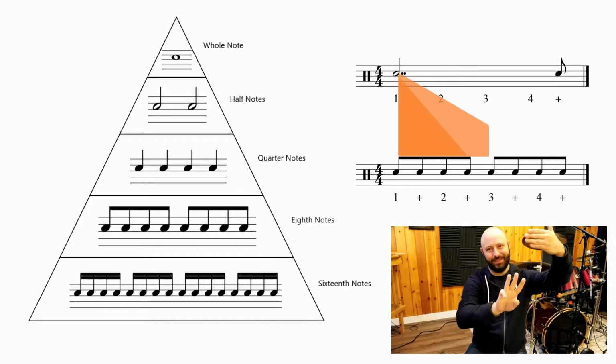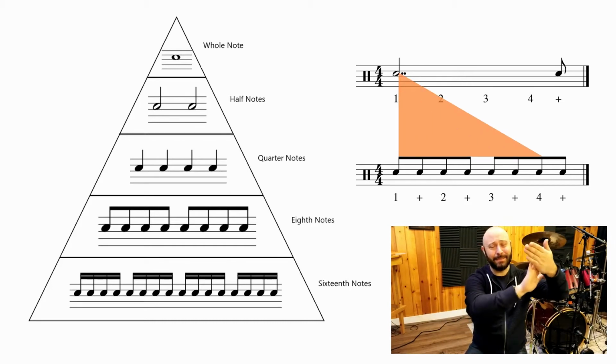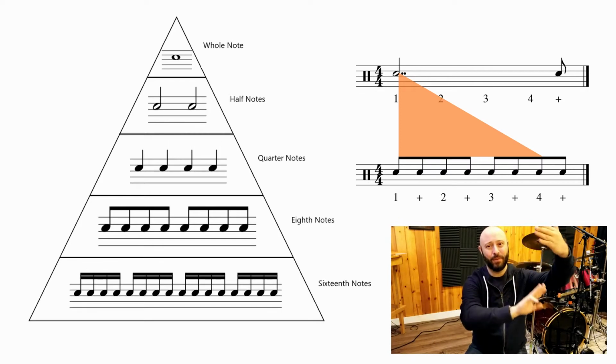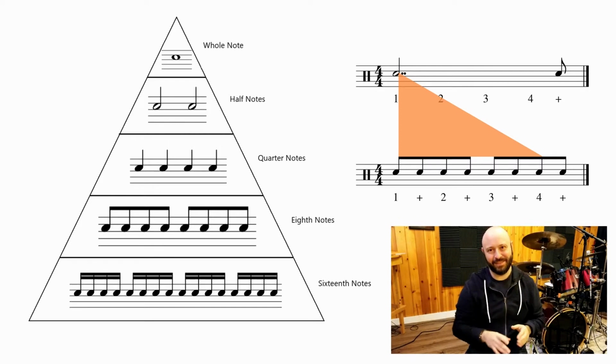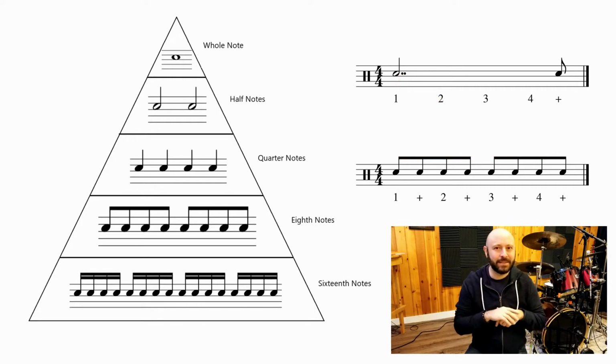We add 3 more eighth notes to it. So a double dotted half note is worth 4 plus 3, 7 eighth notes. To me, that's a little confusing.